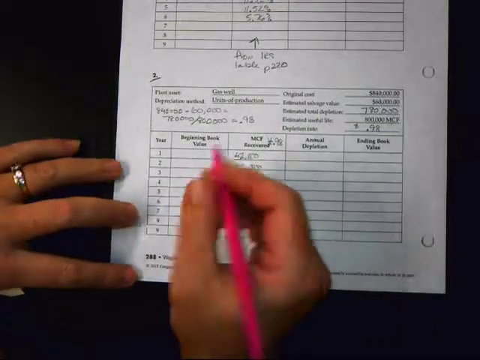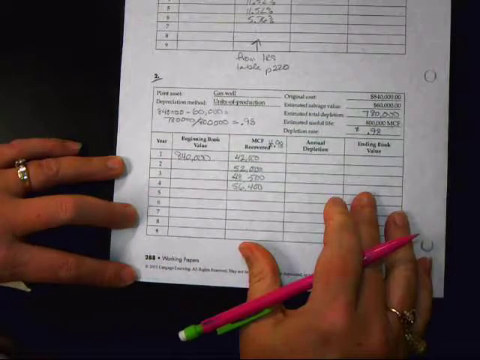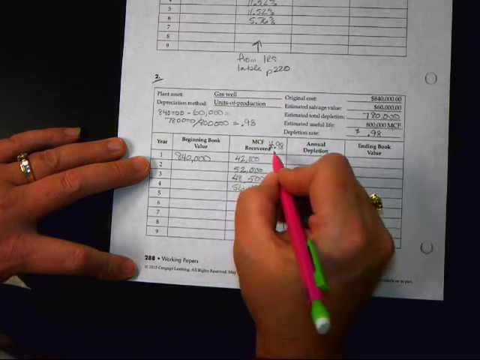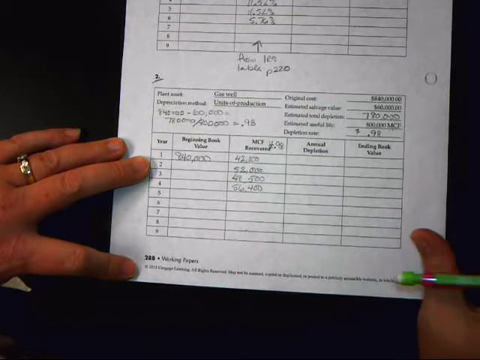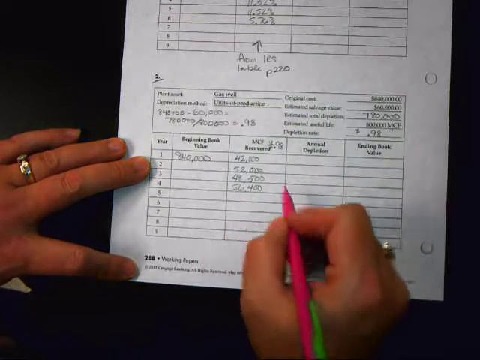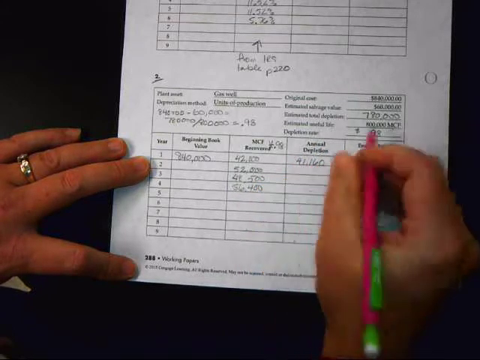All right, so now I think I'll do my own math this time. 840,000. 42,000 times 0.98 gives me 41,160.